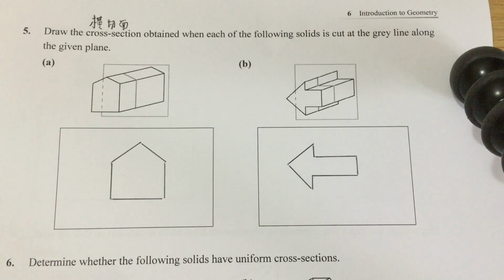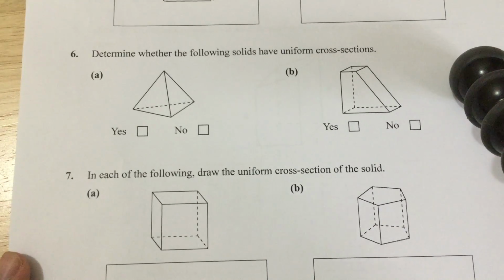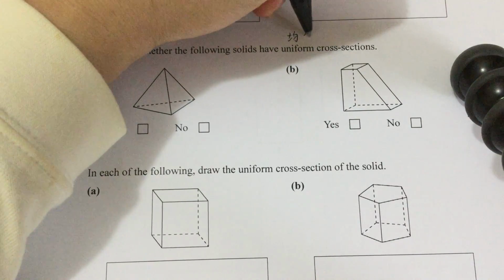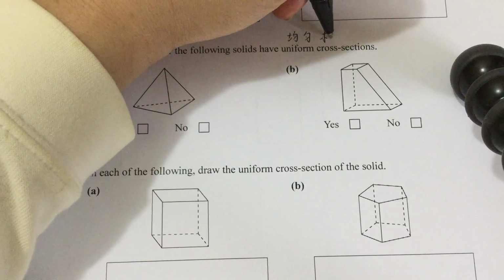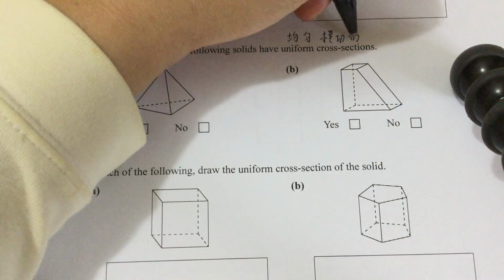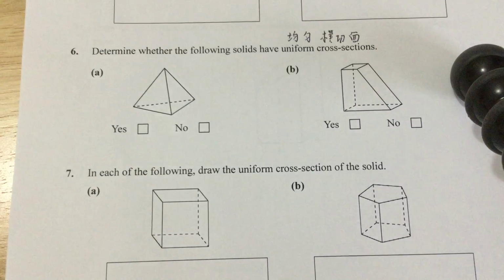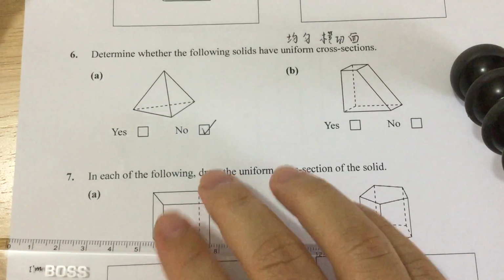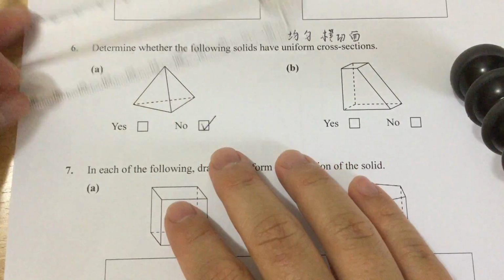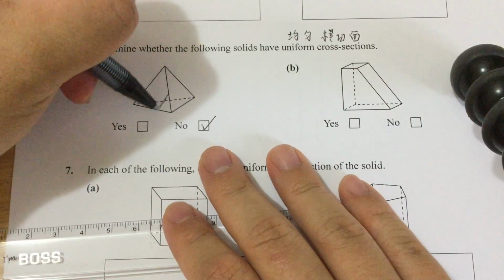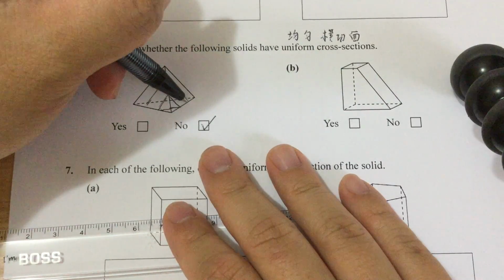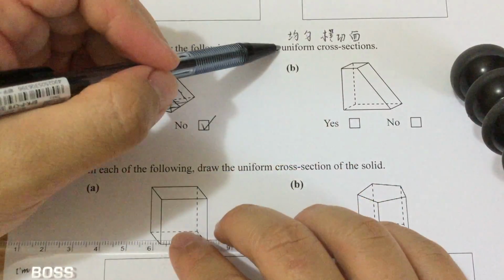Okay, now after the cross section, we will go to another one. It's called uniform cross section. In Chinese, it's called 均匀橫切面. That means every time you can cut it in the same way. For example, if we cut it here, for this one obviously no, we do not have a uniform cross section. Why? Because every time we move the line and cut it, we get something different. If we cut it here, you will get a triangle. But if we cut it here, we will have another bigger triangle.